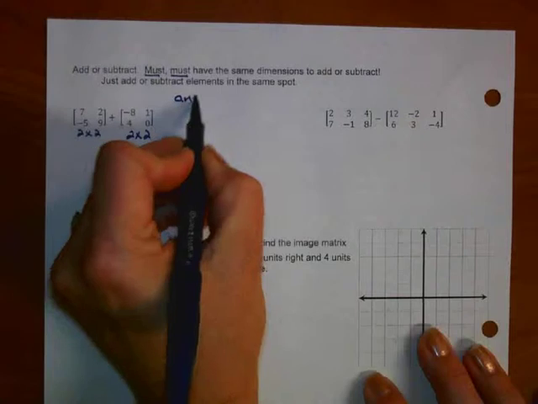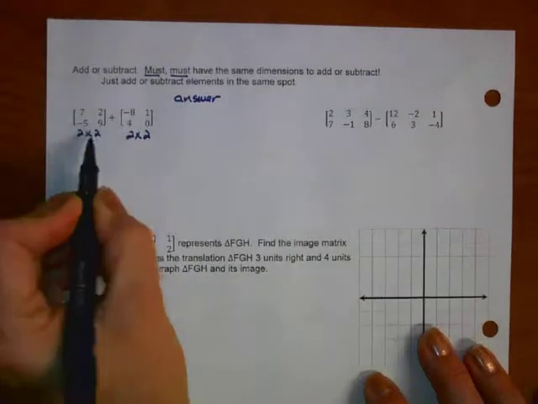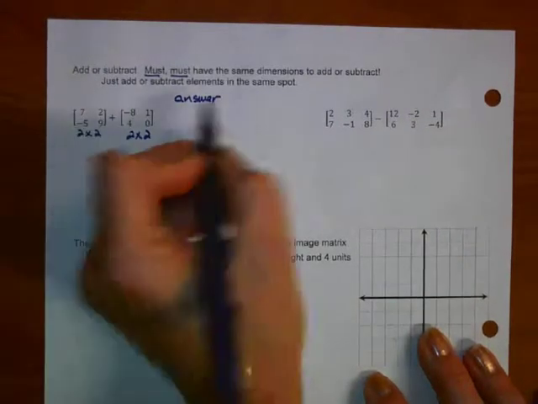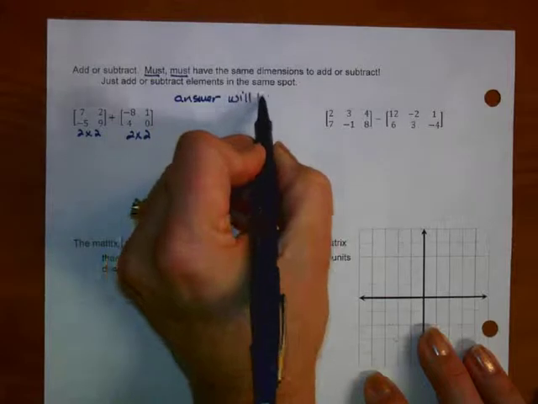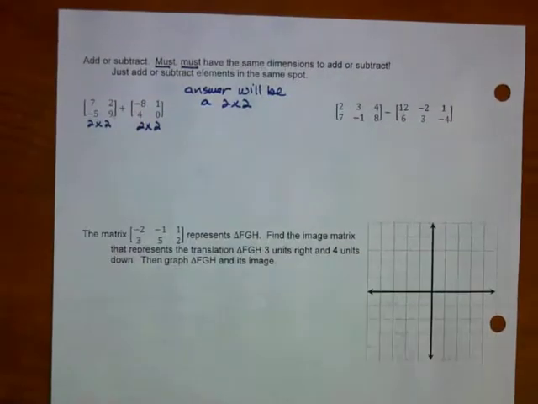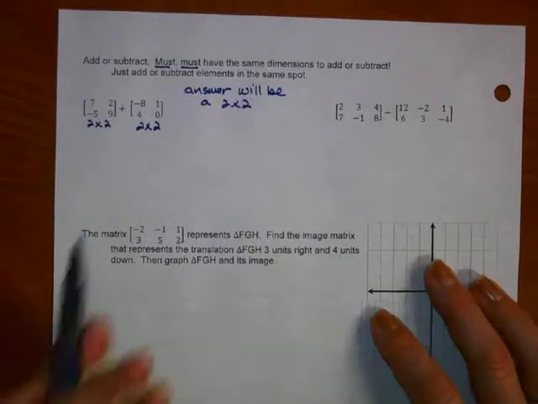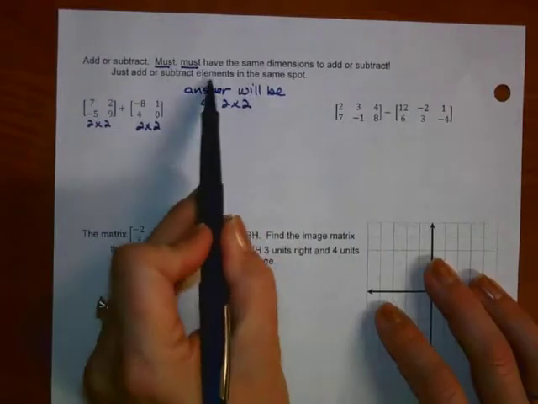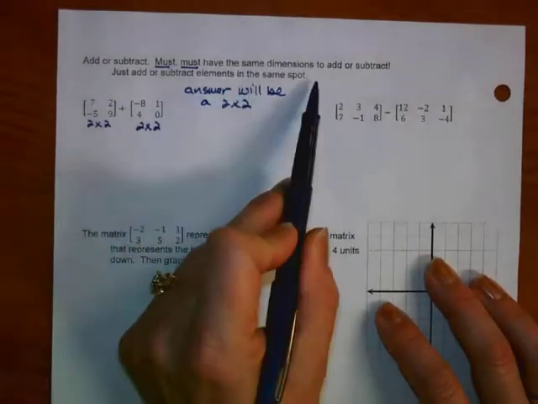The answer in add or subtract is going to have the same dimensions as each of these. Answer will be a 2 by 2. It kind of helps to think about that so you know what size to set up for your answer matrix. Okay? So all you do is you add or subtract the elements in the same spot.